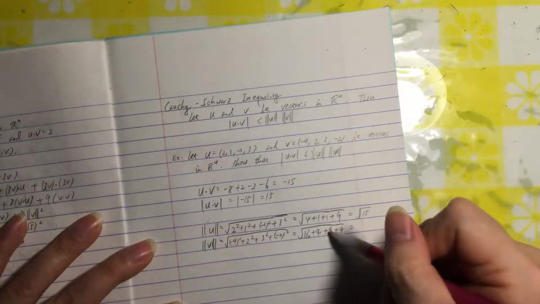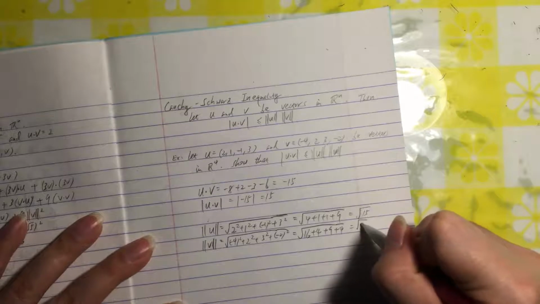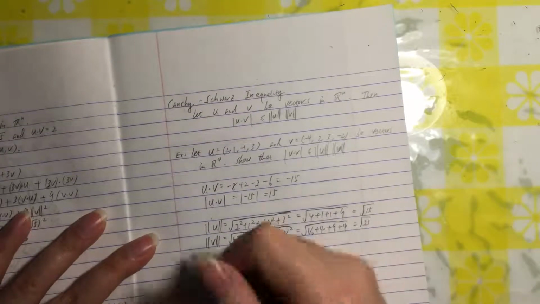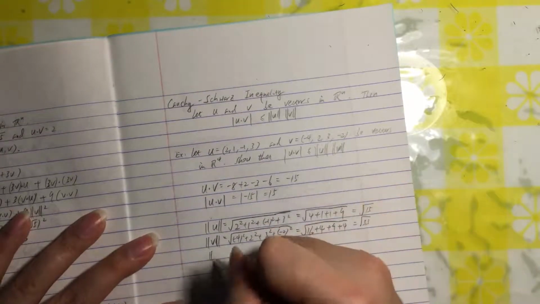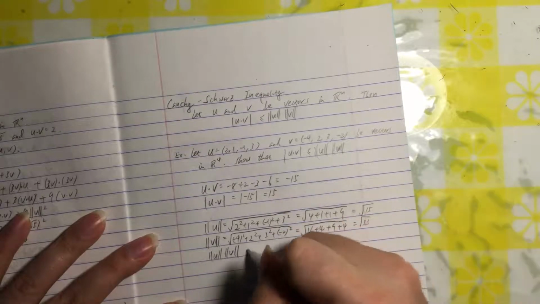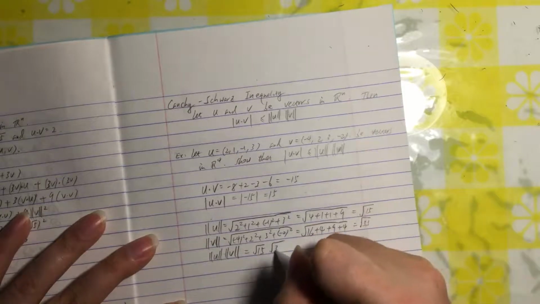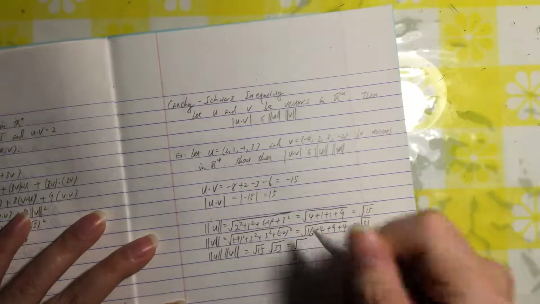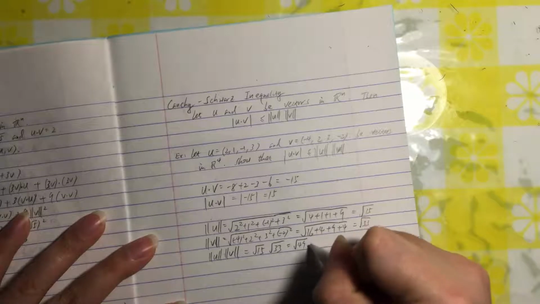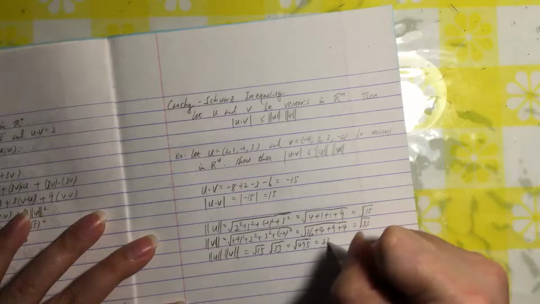16 plus 4 is 20. 20 plus 9 is 29. 29 plus 3 is 33. So I get square root of 33. Then we multiply the norm. Norm of u times norm of v. I get square root of 15 times square root of 33. That's square root of 495. If I use my calculator, I get 22.25.